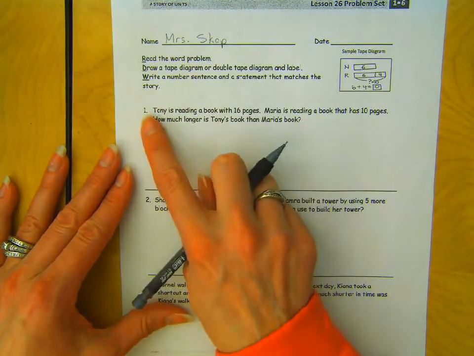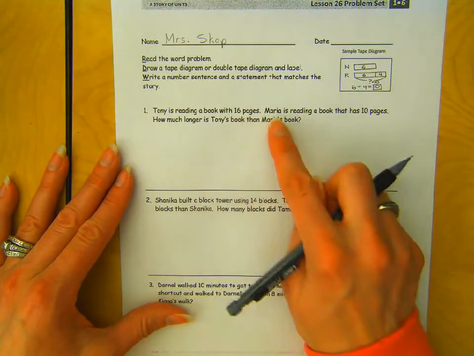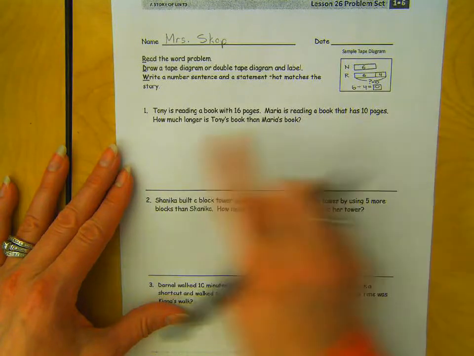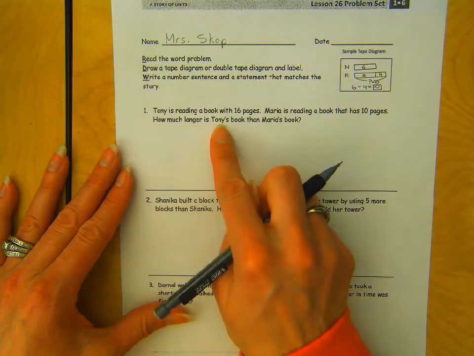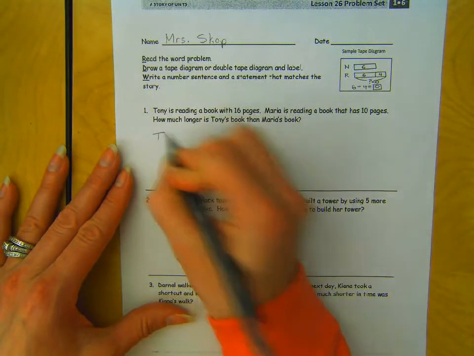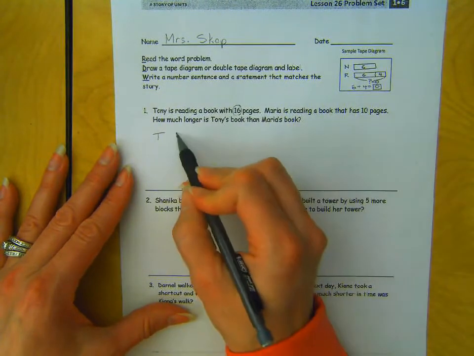Okay, number 1 says, Tony is reading a book with 16 pages. Maria is reading a book that has 10 pages. How much longer is Tony's book than Maria's book? Let's do a T for Tony. And he's reading a book with 16 pages.